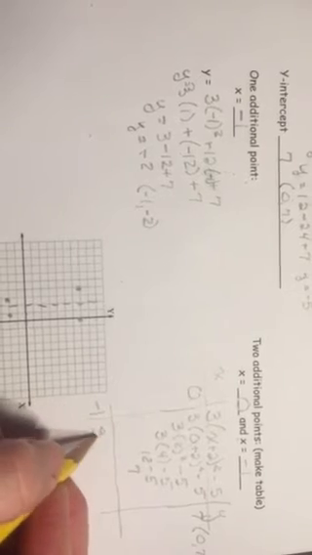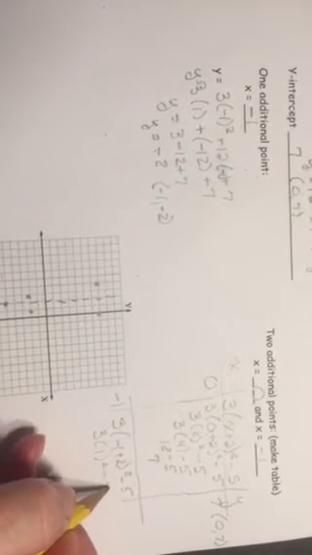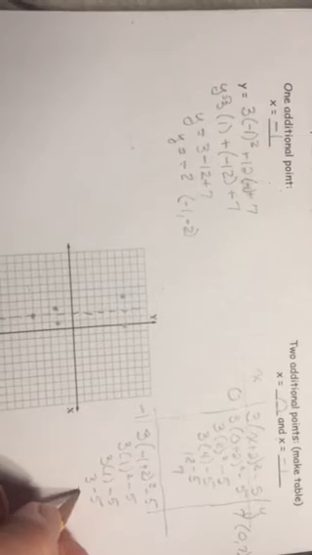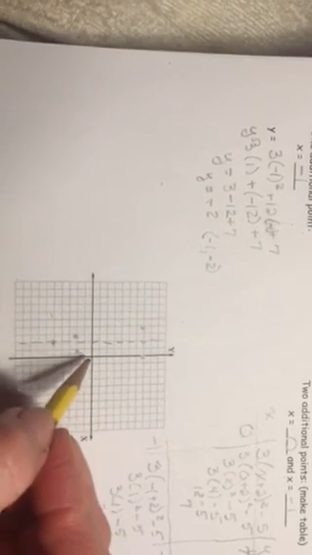I take 3 times the quantity negative 1 plus 2, square that, minus 5. 3 times negative 1 plus 2 is 1, squared minus 5, which gives me 3 times 1 minus 5, which is 3 minus 5, which is negative 2. Negative 2 is the output when negative 1 is the input. That's a point named negative 1, negative 2, and I plot that point.